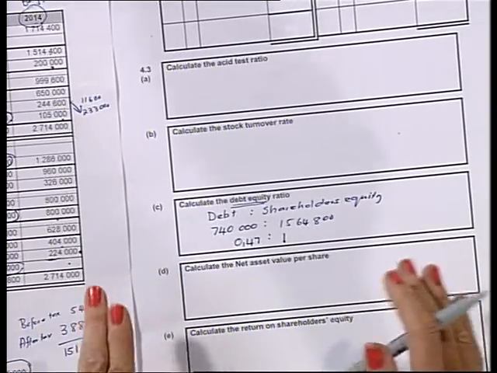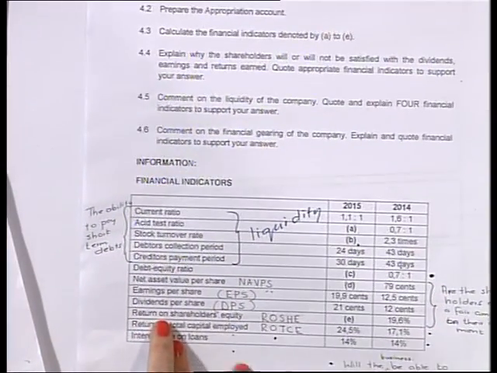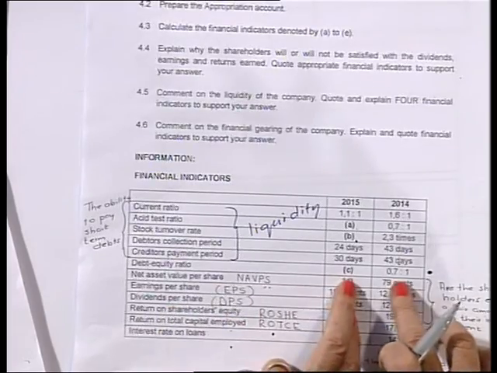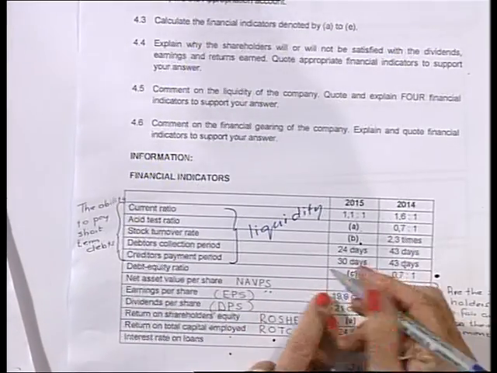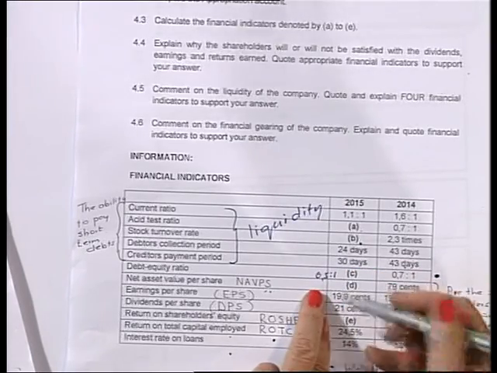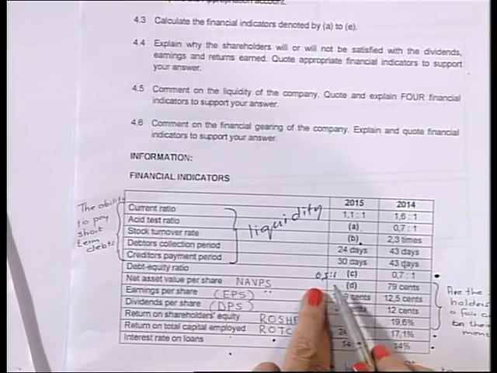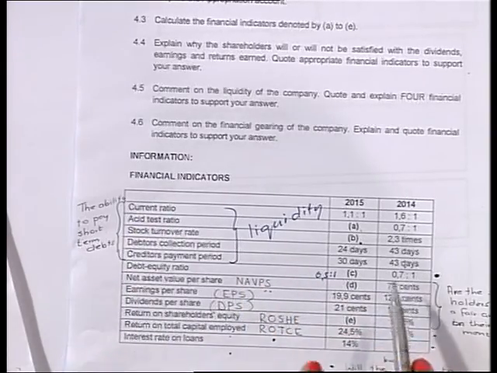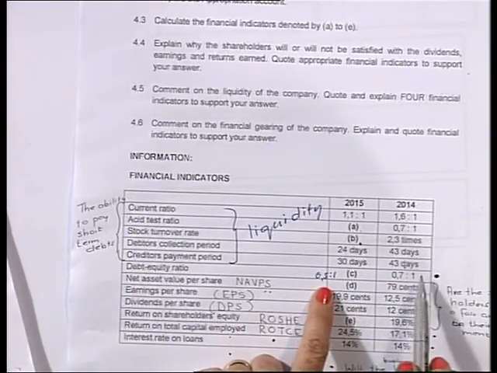It means, in the previous year, they've told you our debt equity was 0.7, now it's at 0.5 to 1, so it's better because the smaller the better, because the 1 is on the right-hand side. So the bank will grant you a loan.